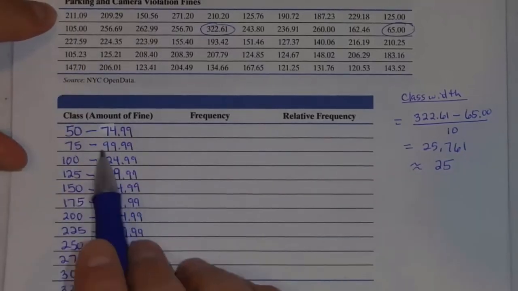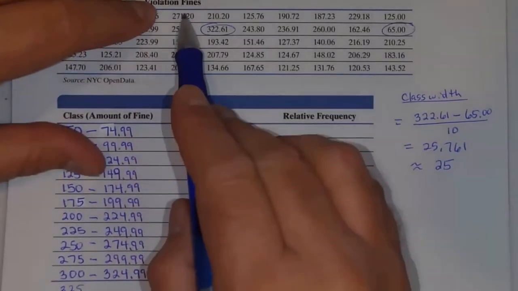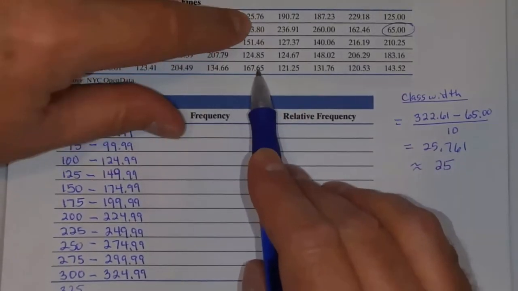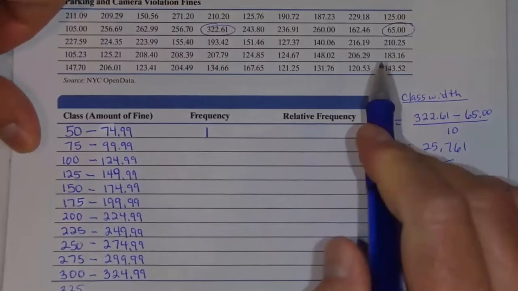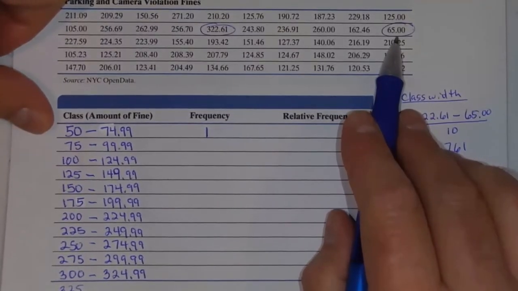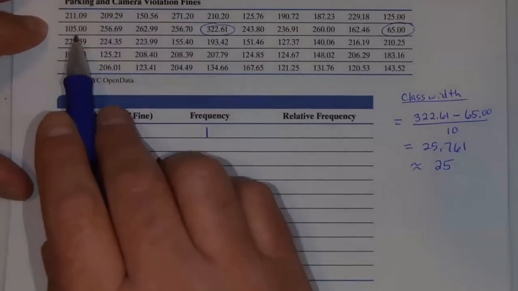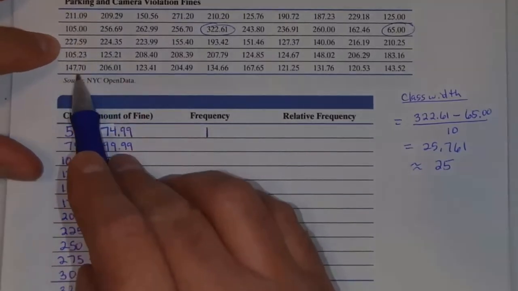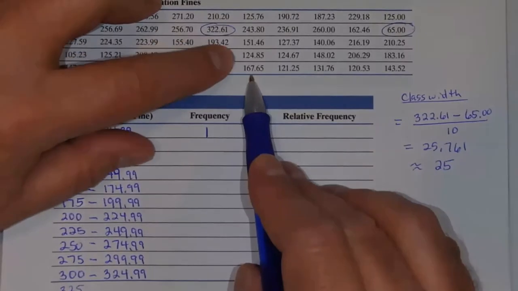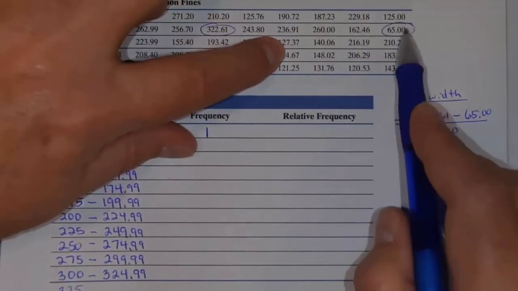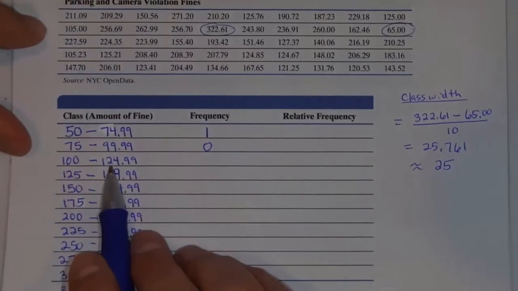So I'm looking for data values in here from 50 to 74.99. So I'm going through my list. I believe that's the only one. So there's only one fine that was from 50 to 74.99. So now I'm going to look for our 75 to 99.99. I'm not seeing any, so I think the frequency there is 0. So now we're going to go from 100 to 124.99.